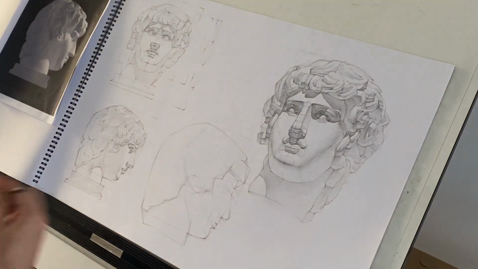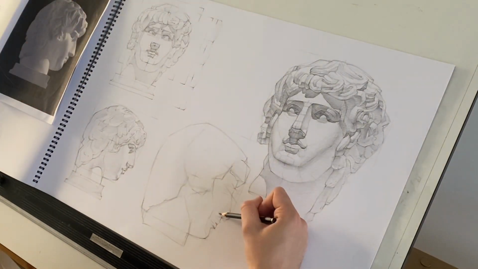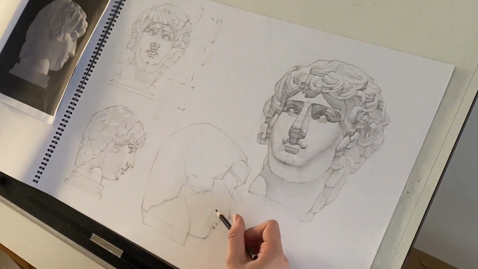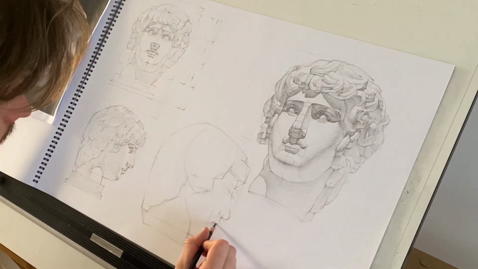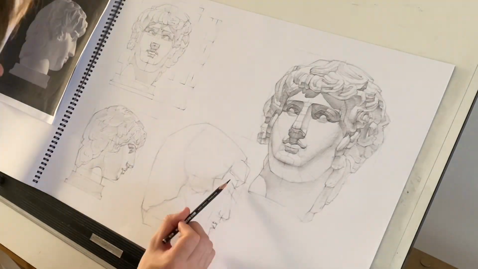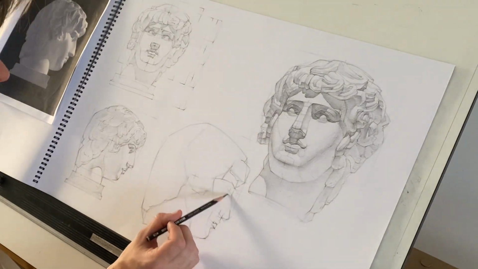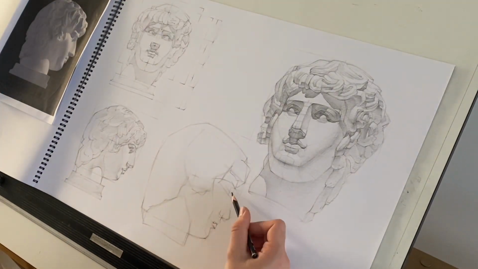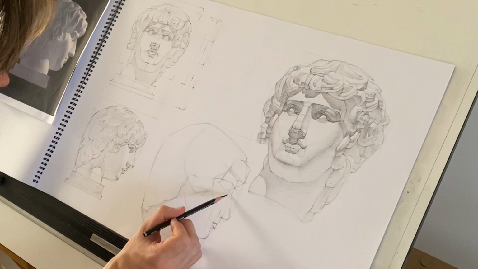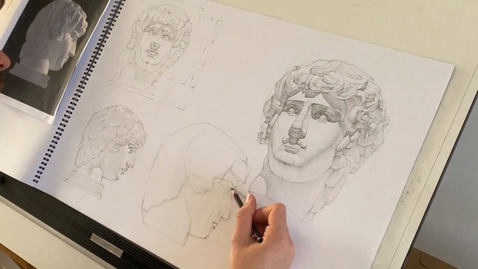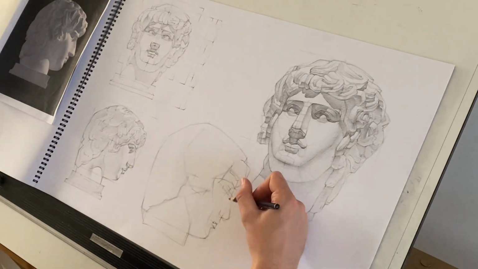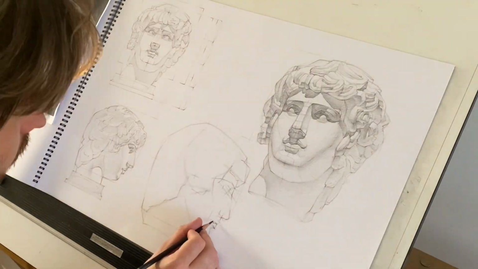So again, I've got my main proportions mapped in. I've got the base of the nose, the brow line, the chin line. I'm marking where the lips are going. And right now I'm just trying to draw the eye socket. That's another tip, actually. Try to draw the eye sockets, or the position of the eye sockets, before you actually draw the eyes.